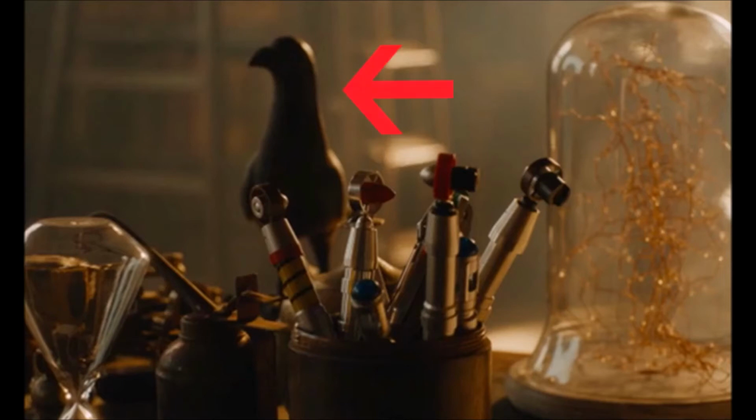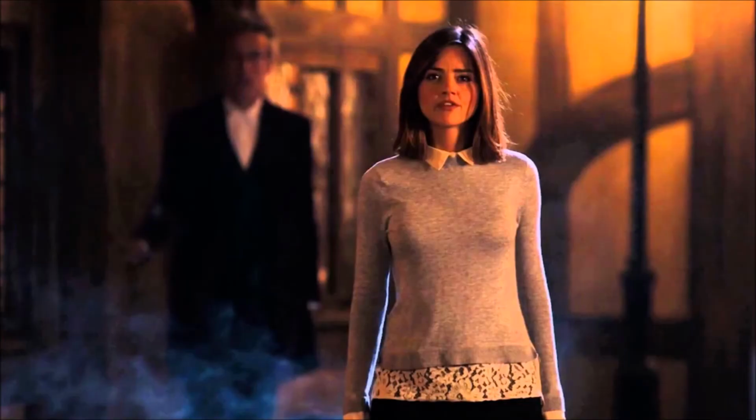What some viewers might not have noticed is lurking behind the pot of sonic screwdrivers is a wooden carving of what seems to be a raven. A very important creature to the Doctor, as an alien raven had taken the life of longtime Doctor Who companion Clara Oswald, who had been on the show since 2012.